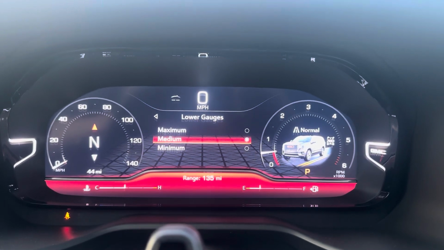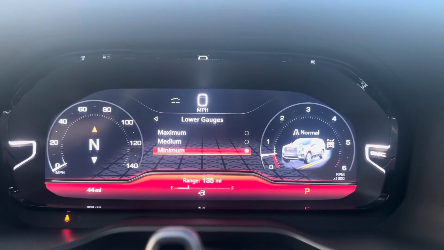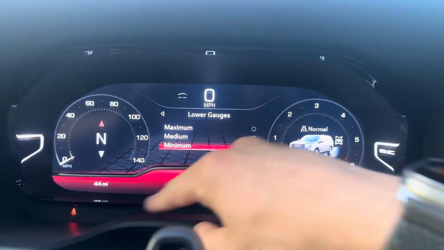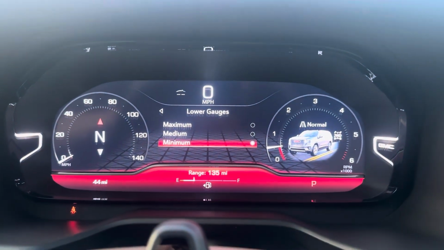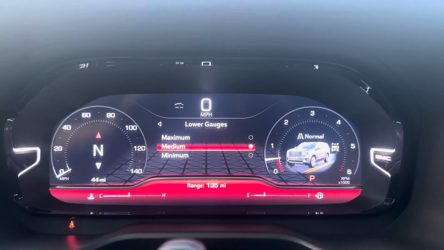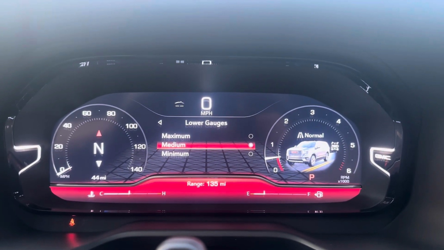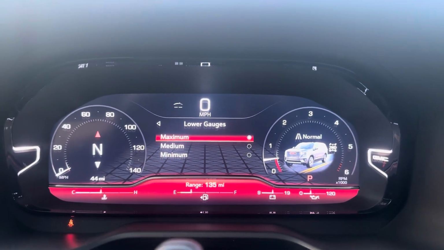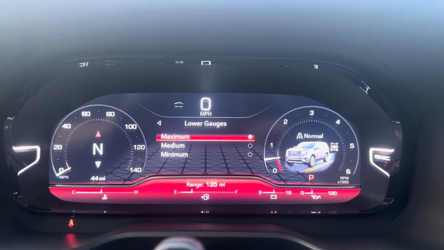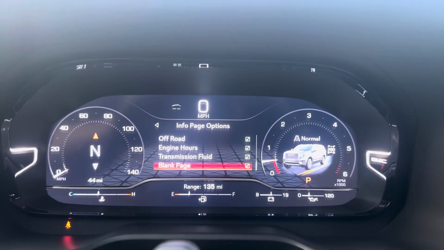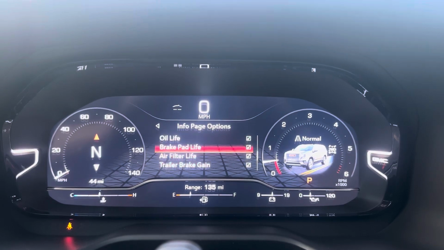Now for the lower gauges, which is nice, you have a minimum where it just shows your fuel gauge, your range, how many miles are on the vehicle, and your drive gear. Then you go to medium, and you have your trans fluid temp, fuel, and range. And then we go to maximum, shows everything, including your voltage and your oil temperature. Pretty cool there.